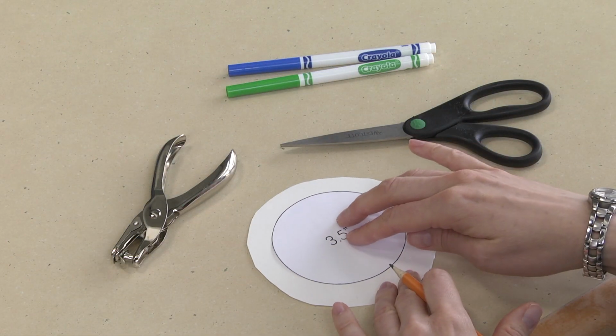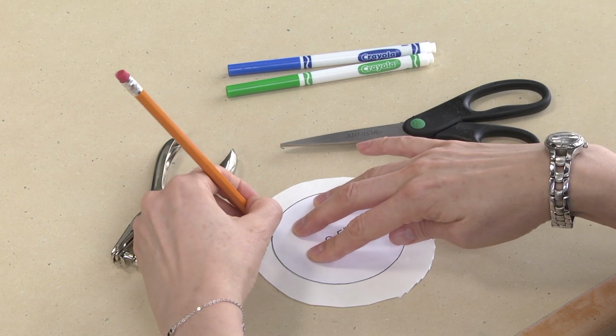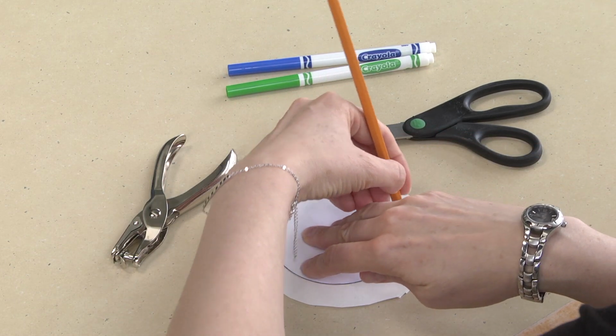Next, you'll use the 3.5-inch template and trace it. And this is what we're going to use to create the Earth.